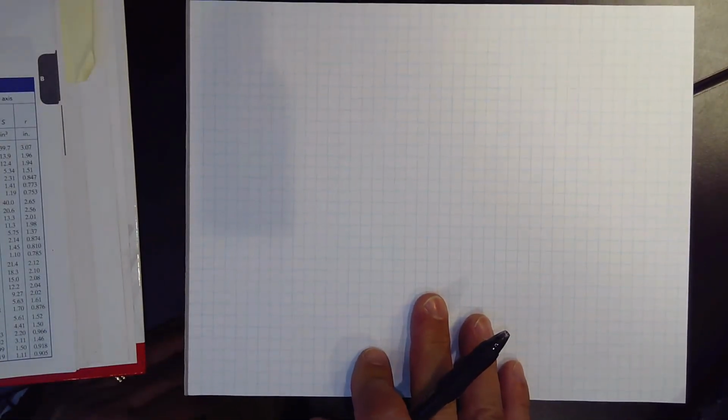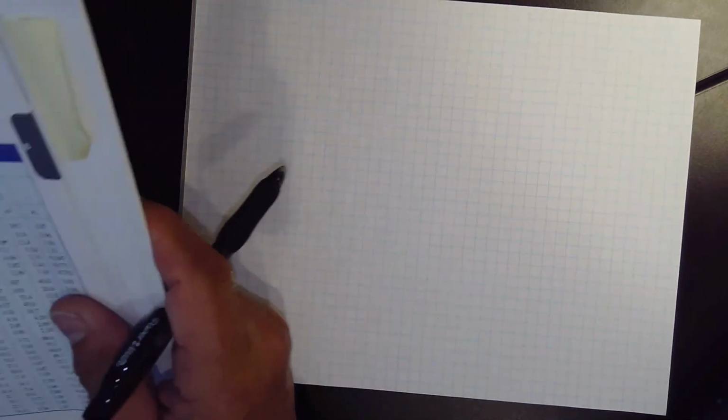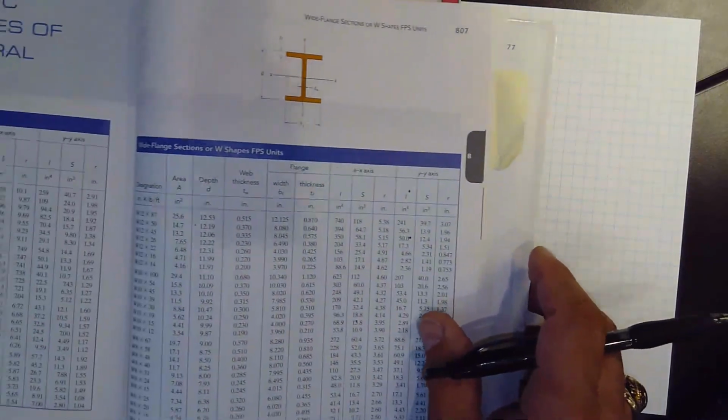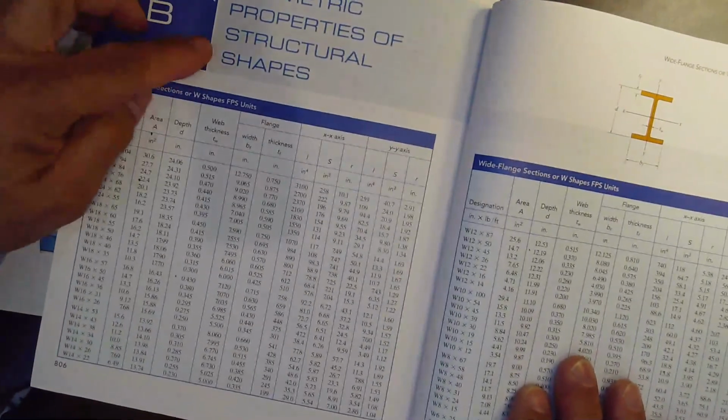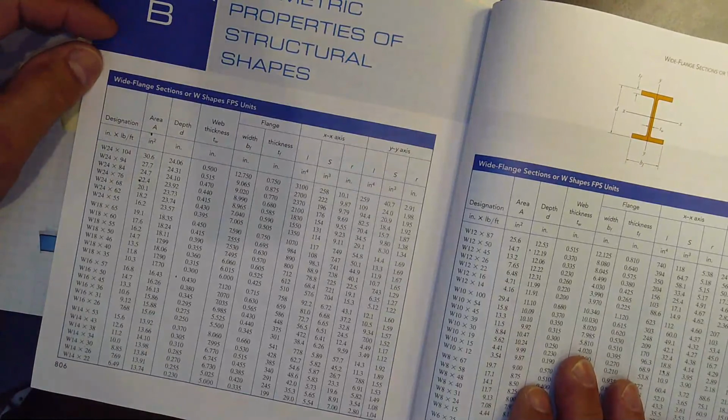Do we always have to calculate moments of inertia? No, we do not. A lot of times, we can look them up. Yay! Other times, we can get the computer to calculate them for us. So, again, a preview of coming attractions. Here are geometric shapes of structural shapes.